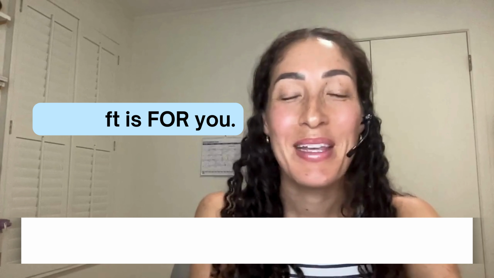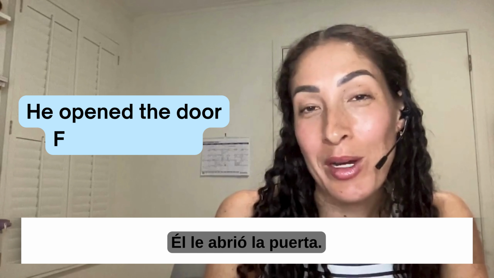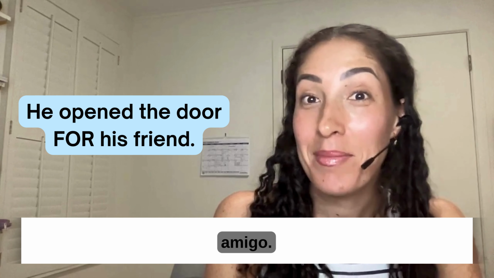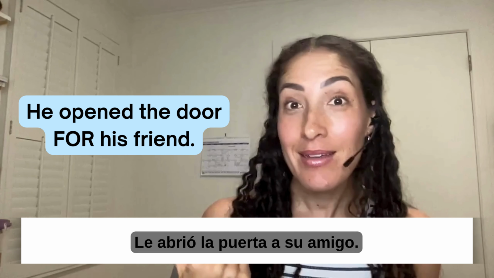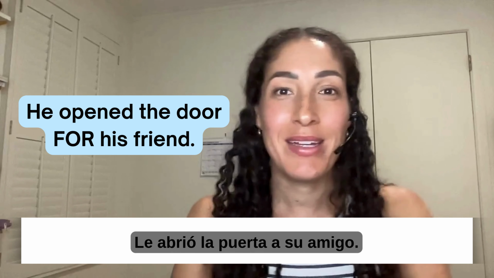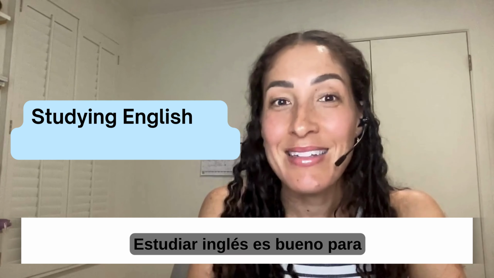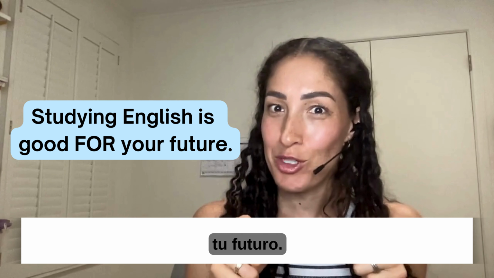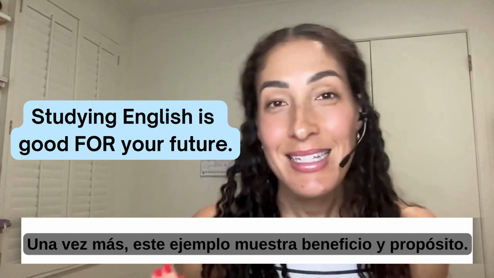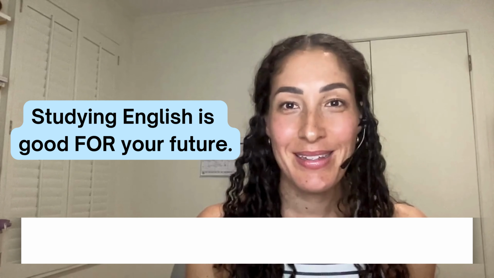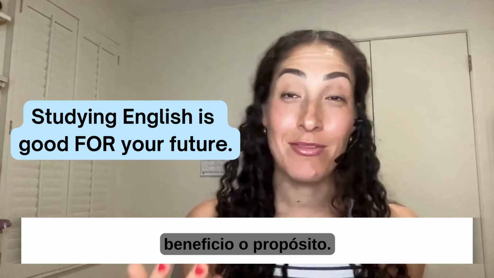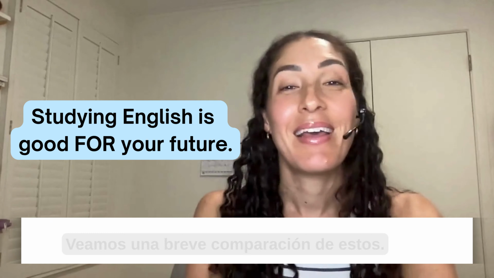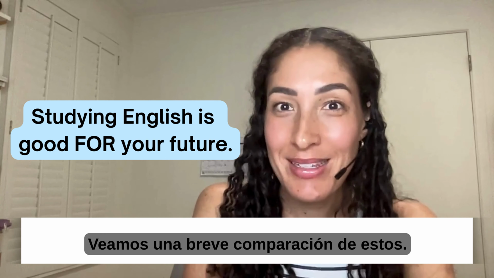Next example. He opened the door for his friend. So this action is done to help someone. He opened the door for his friend. Next example. Studying English is good for your future. Again, this example shows benefit and purpose. Think of "for" as showing help, benefit, or purpose. Let's go ahead and look at a quick comparison of these two.